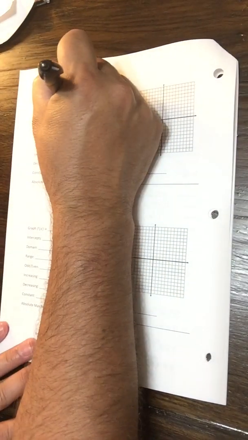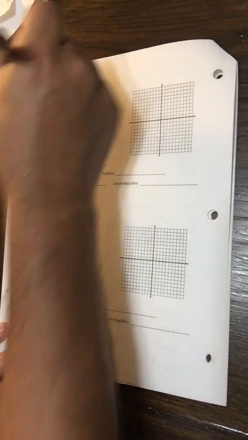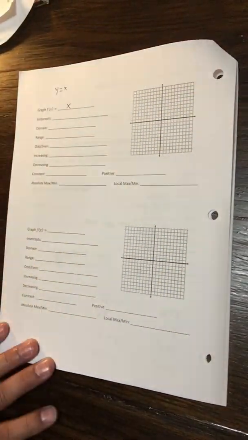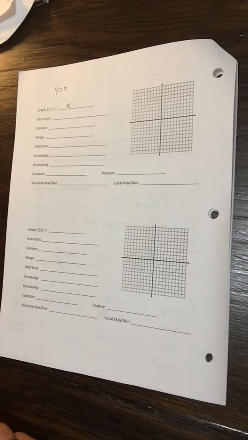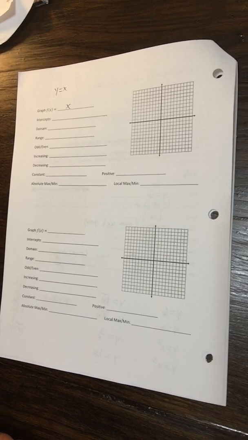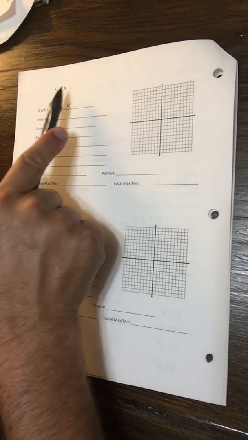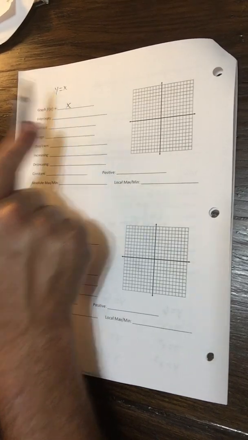The second parent function is f of x equals x. It's referred to as the identity function. We could write y equals x up here at the top. The reason we call it the identity function, kind of like the number 1 is the multiplicative identity, because if you multiply any number like 8 times 1, you just get what you started with. If I put anything for x, I'd get that number for y.